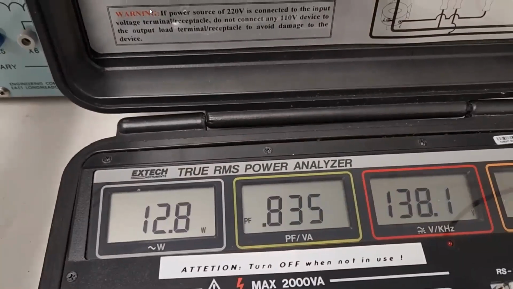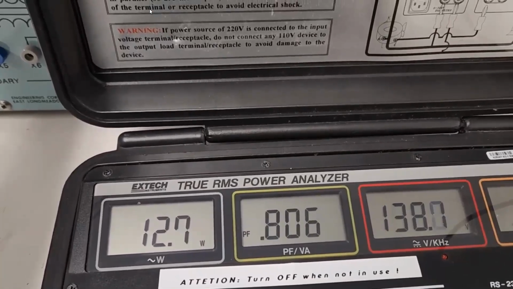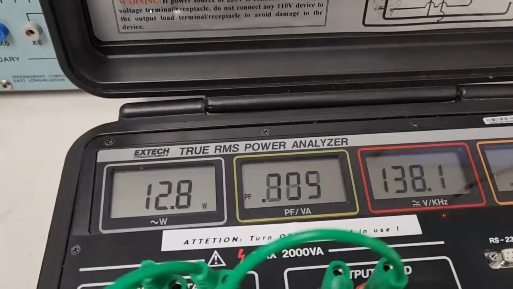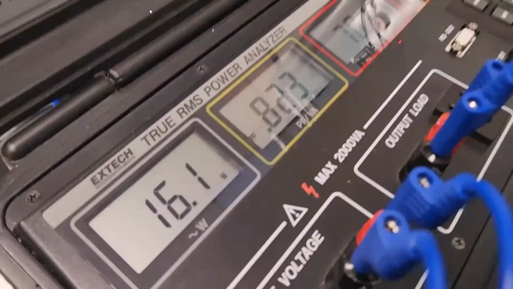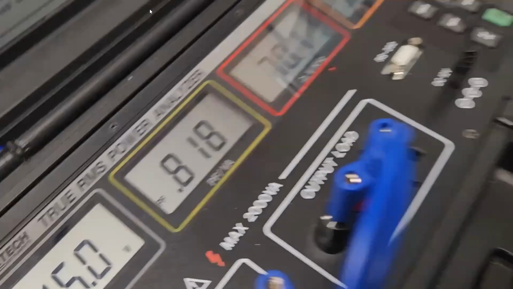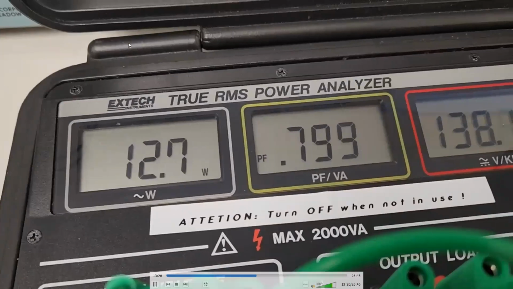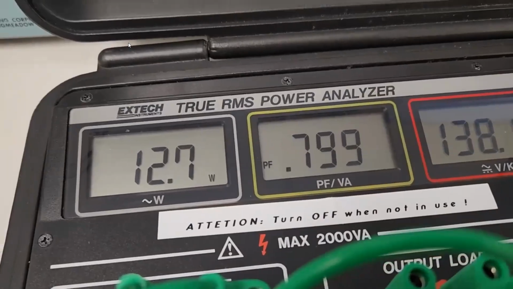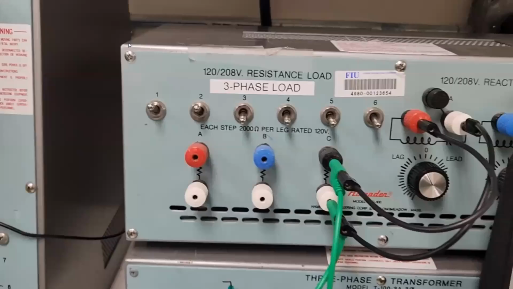So we'll have to make it, yeah, that's about it. So yeah, 0.8. So now for step number 1, the input power is 16.1, power factor is 0.817, output power 12.7, and power factor is 0.8. Now we'll switch the second one on.